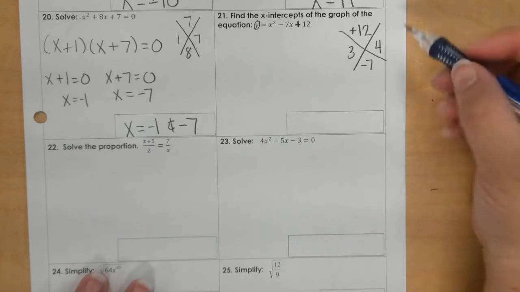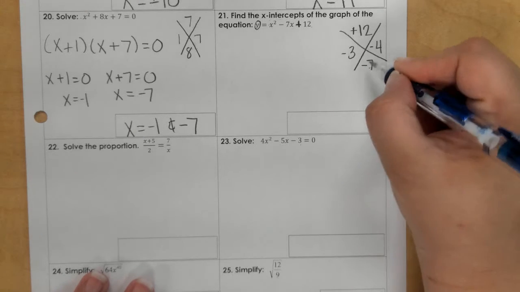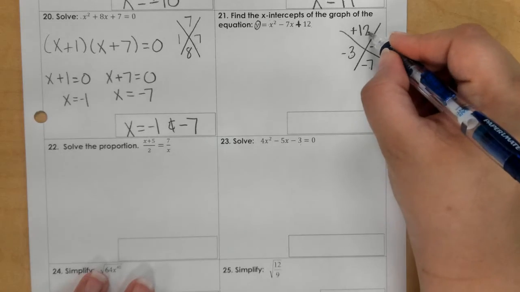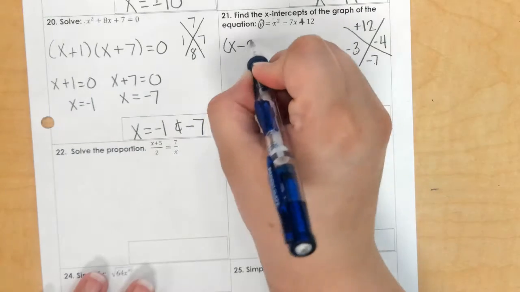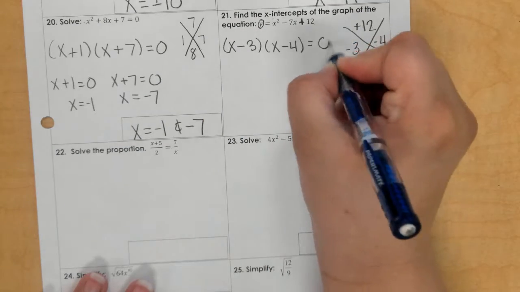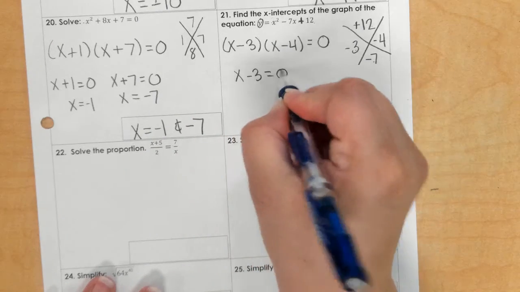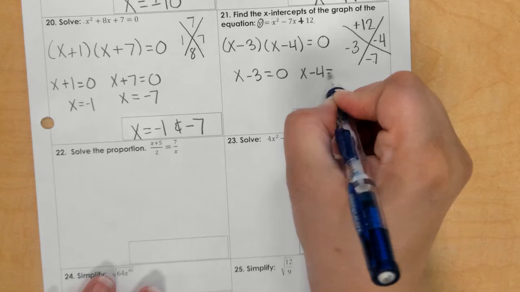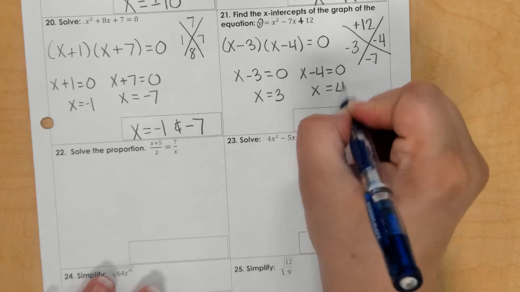Alright, so now we would do negative 3 and negative 4. That would add to be negative 7. And if we multiply these, we get back to positive 12. Okay, so then we have x minus 3, x minus 4. We set each one equal to 0. And we get positive 3 and positive 4.